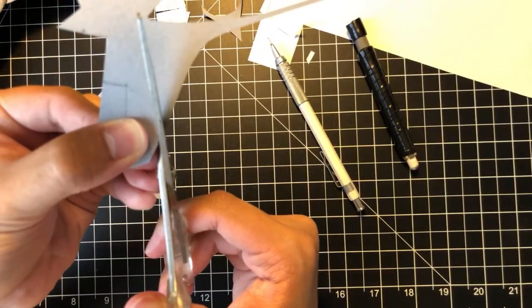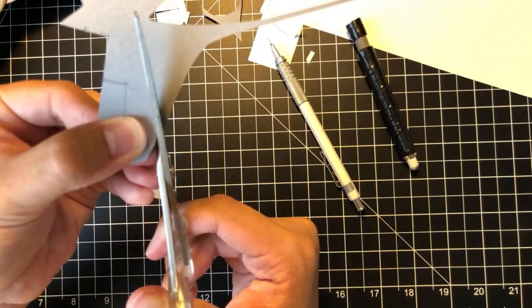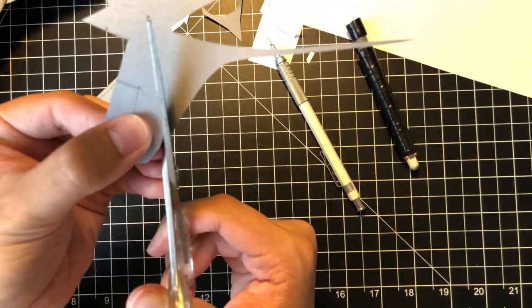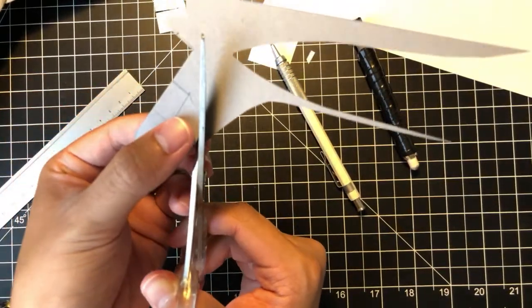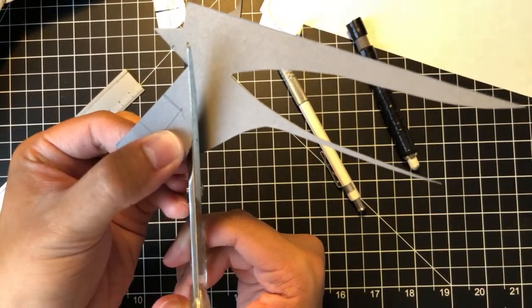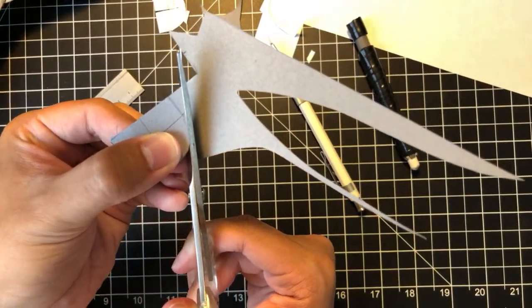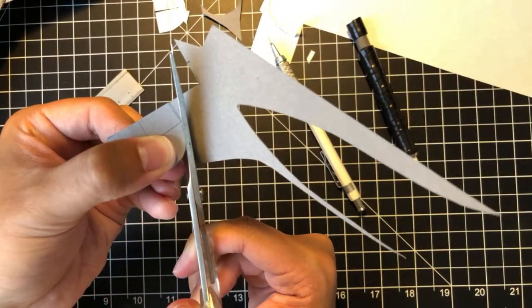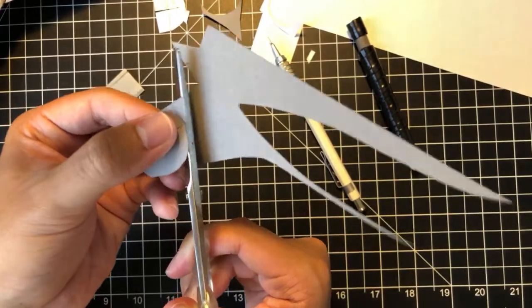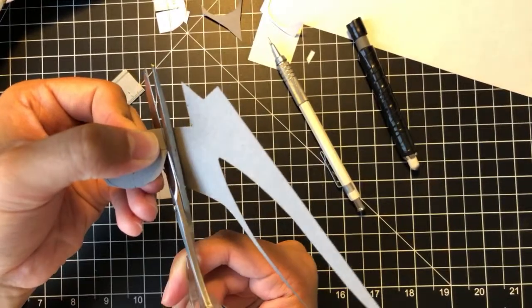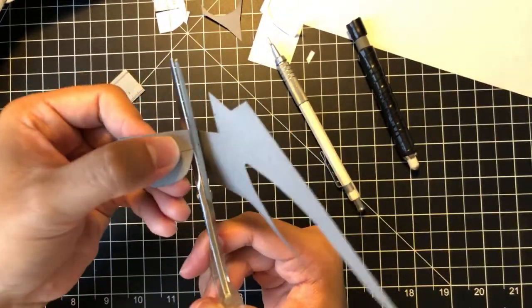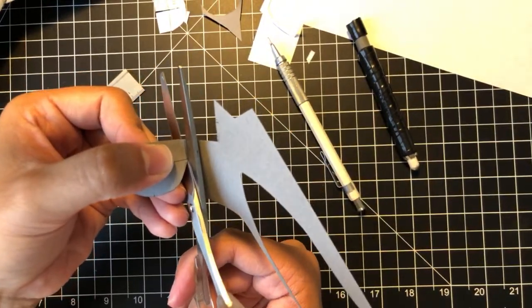That's simply due to the fact that it's thicker, so you need a larger gap if you want to avoid any warping. Right, this is what it means to be meticulous. Try to be as exact as you can.